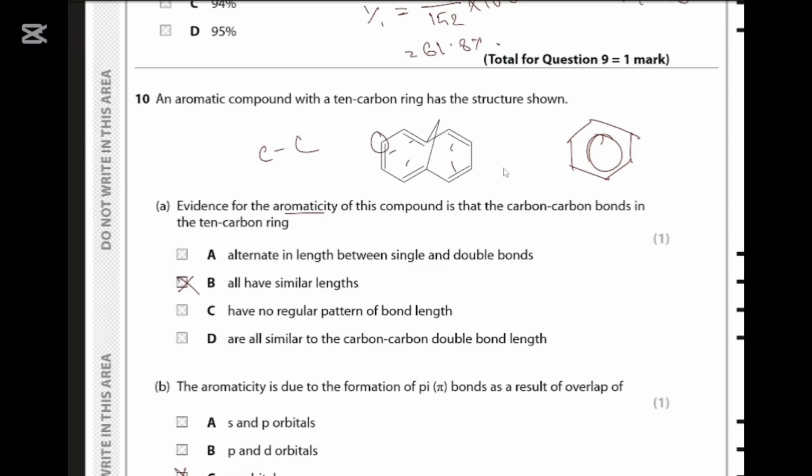Basically, each of the carbon environments are equal. So A says alternate in lengths, but it cannot alternate, all the lengths must be equal. All have similar lengths, so we have the answer B.